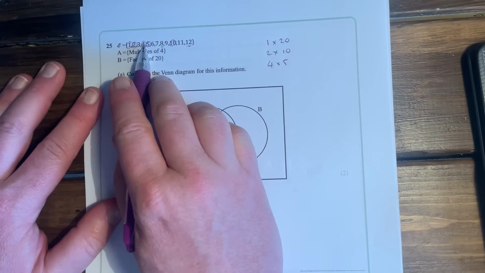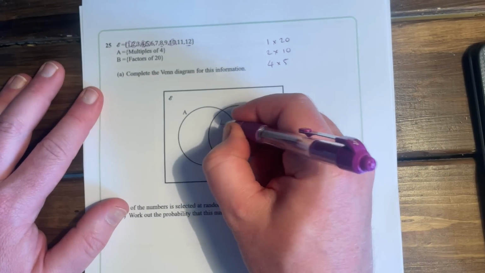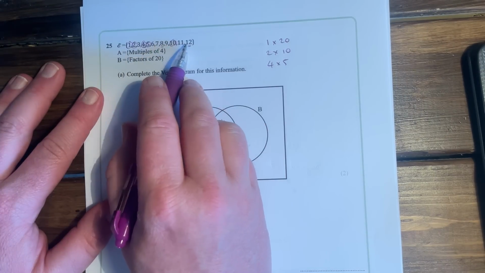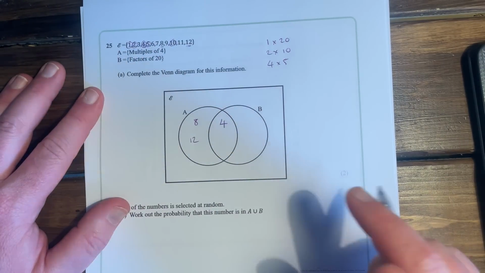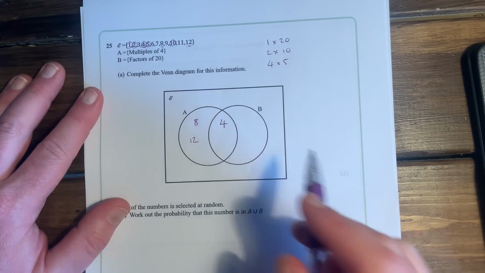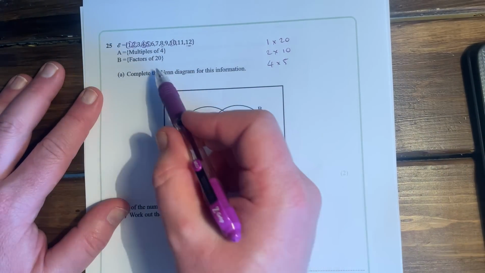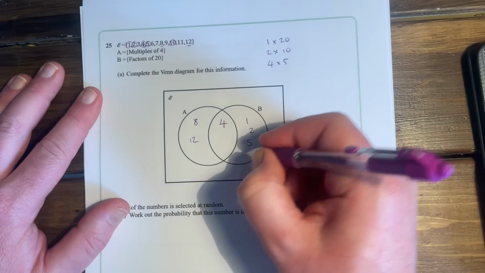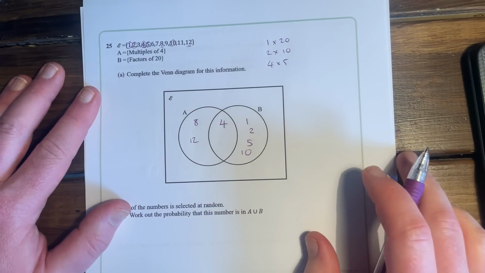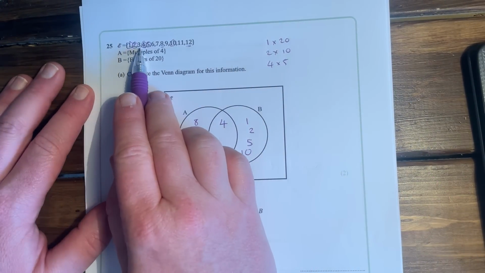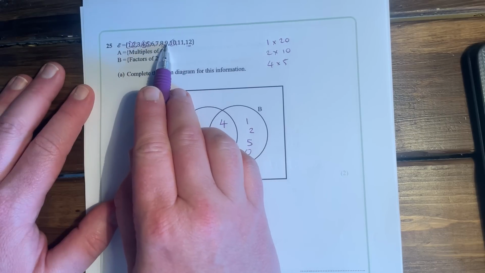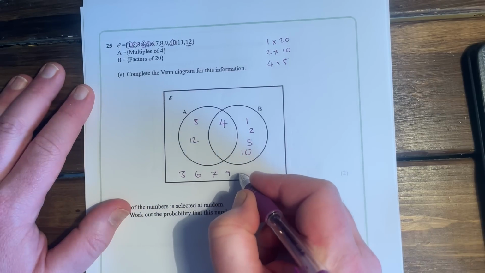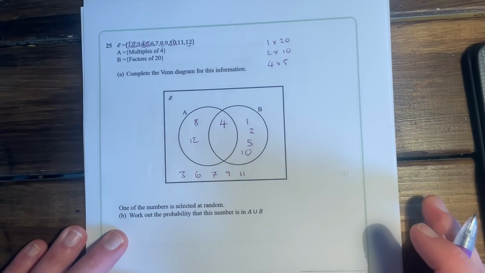So hopefully you can just about see that 4 is underlined and circled, so 4 goes into the middle. The other underlined ones would be 8 and 12, so they're going to go over here because they are the multiples of 4. On the right hand side we're going to find the rest of the factors of 20, so 1, 2, 5 and 10. And then any number that's not been placed, so we've got 3, 6, 7, 9 and 11 into the diagram. So the diagram is complete.